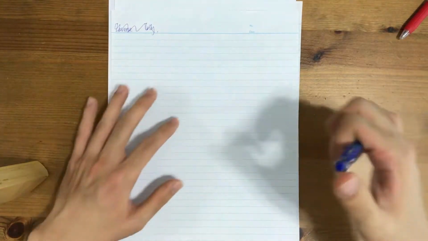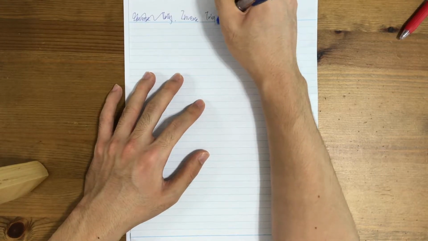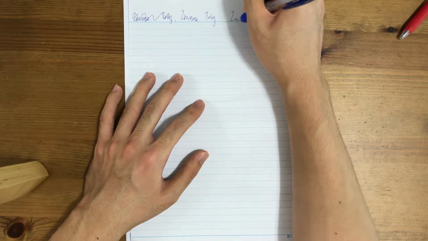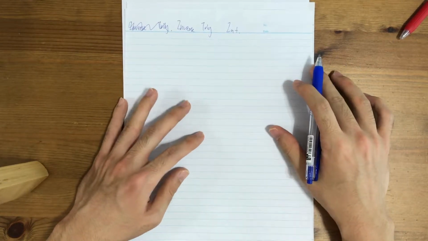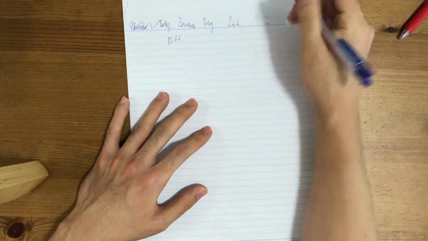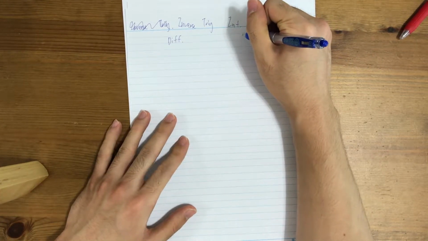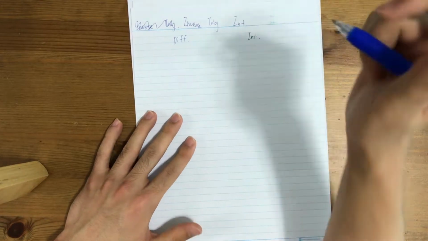So now let's move on to inverse trig integration. Again, we use what we know, using the sense of antiderivative.